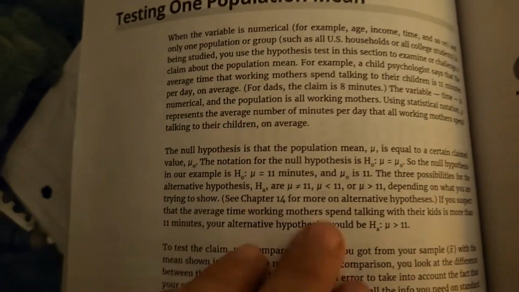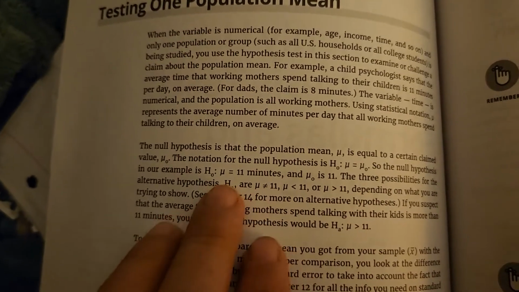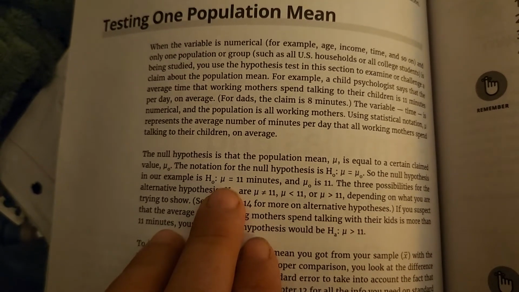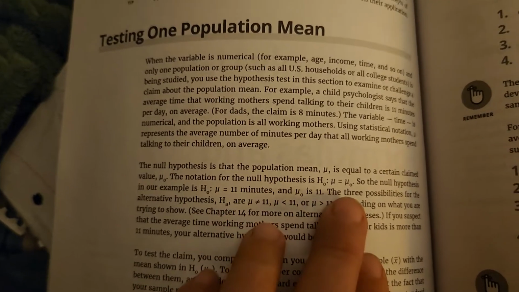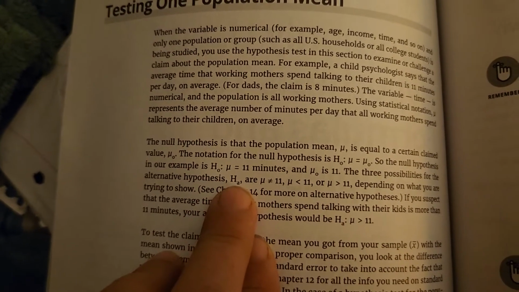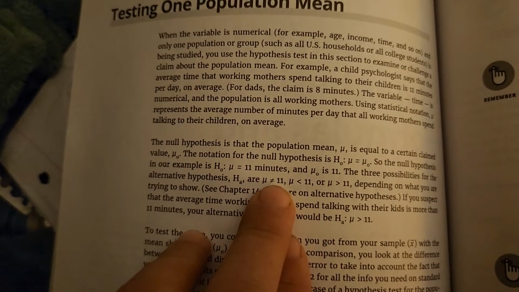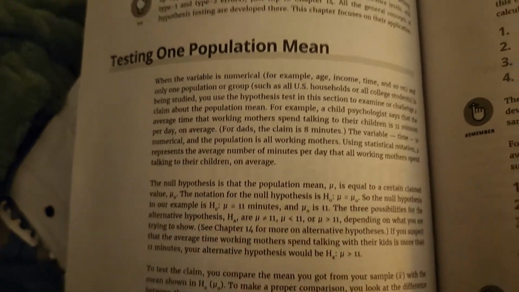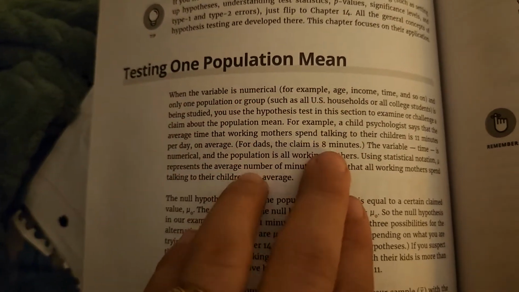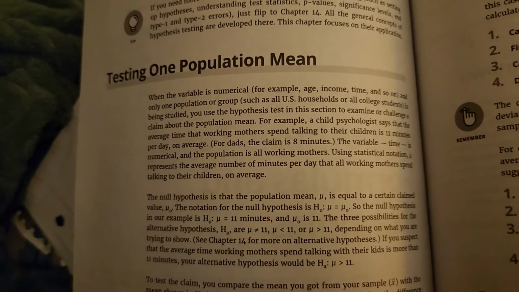So then the three possibilities for the alternative hypothesis are mu is not equal to... okay, so this is their example here. They're talking about the average minutes that a working mother spends talking to their children.